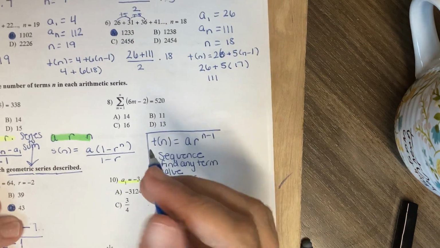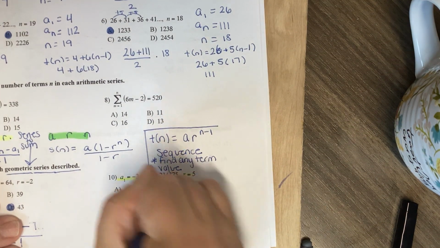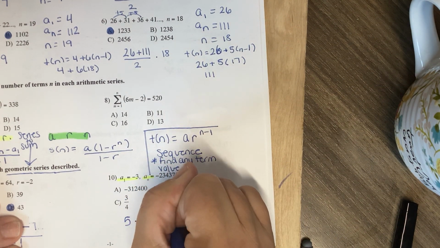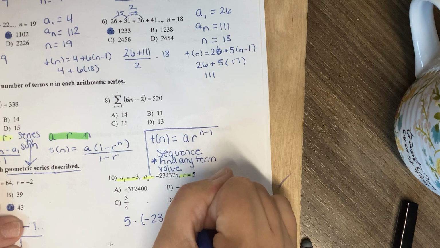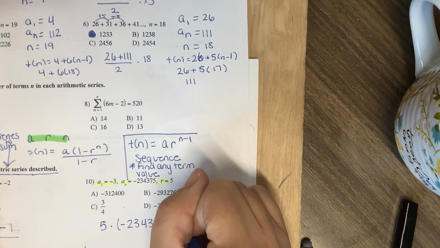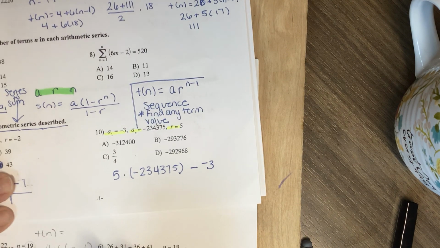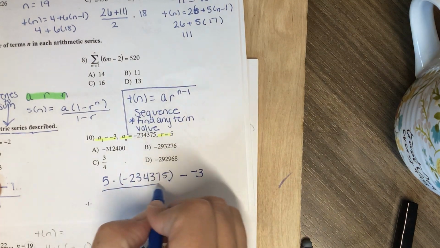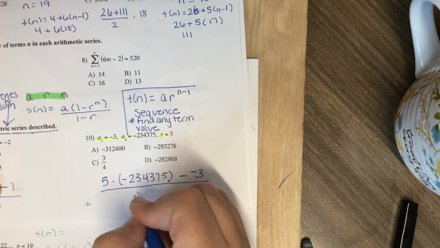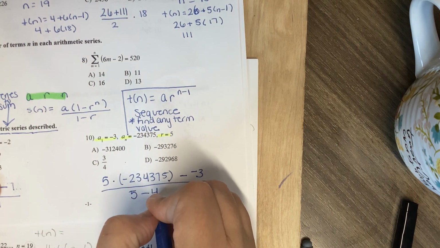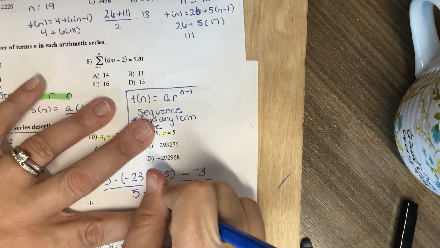All right, so it's 5 times a n, which is -2343.75, minus a 1, which is -3, divided by 5 minus 1.